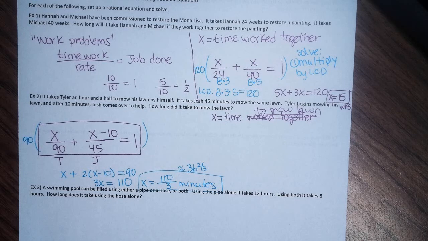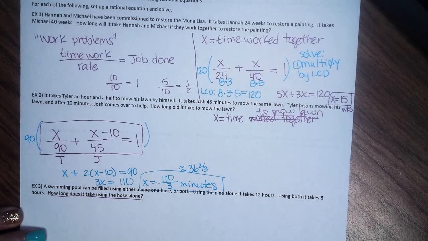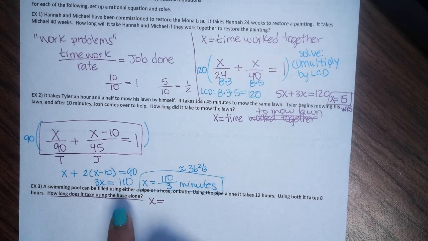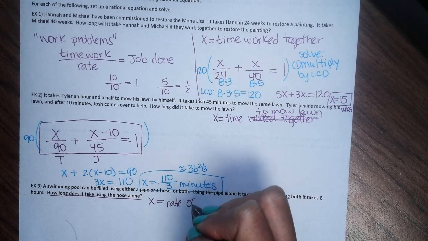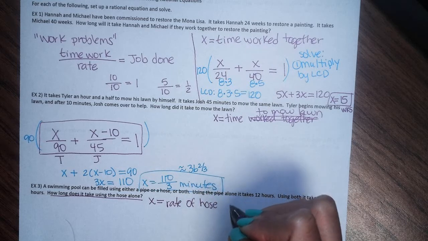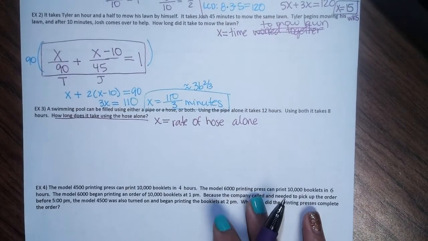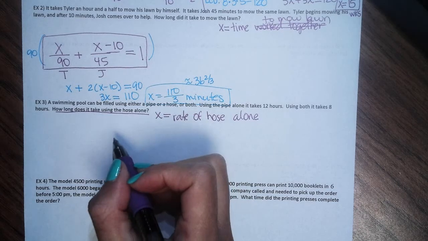So this time we're solving for something else. How long does it take the hose alone? So you're actually solving for the rate of the hose alone. X equals the rate of hose alone. So some of your X will be in a different location. So here, let's try to do it.